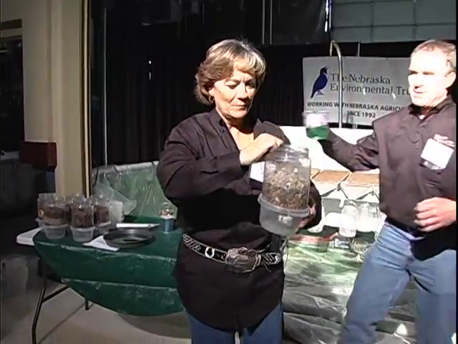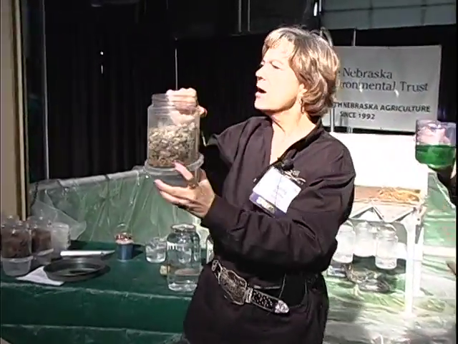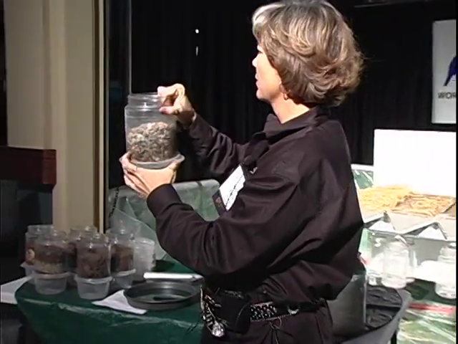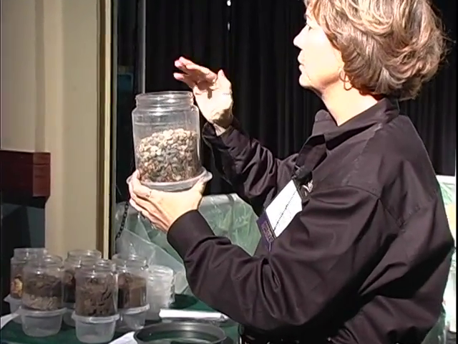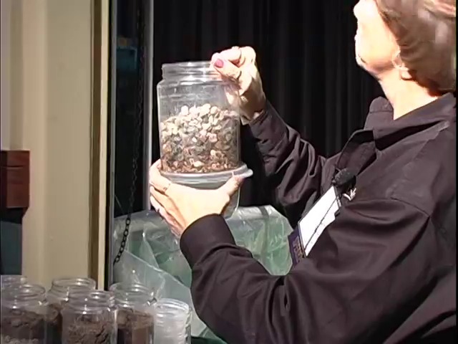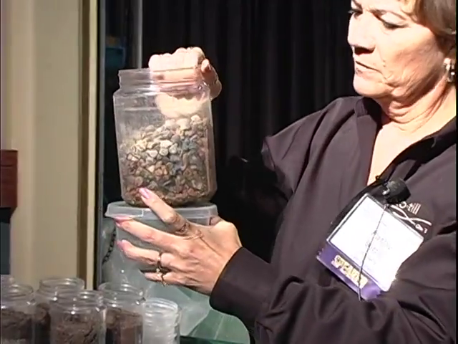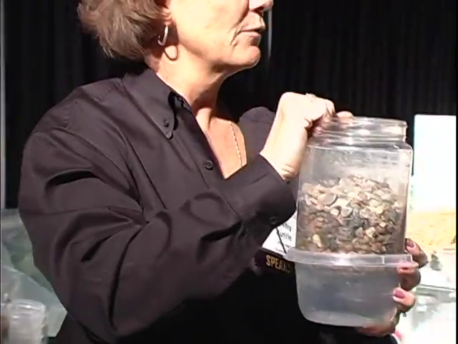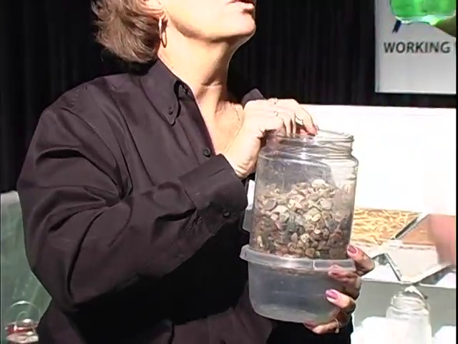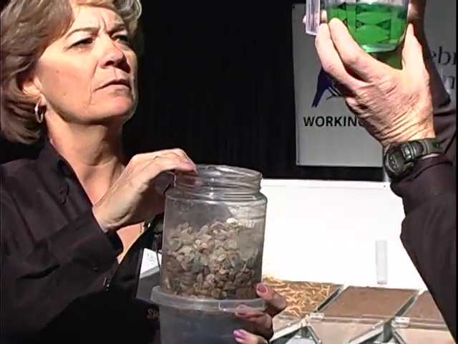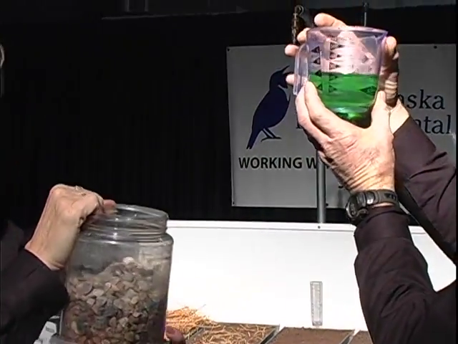Water-stable aggregates here. That's right. And how much will these water-stable aggregates, these rocks, hold? Not very much. Okay, so if I was to pour a cup, showing them there are no tricks, a cup of water.